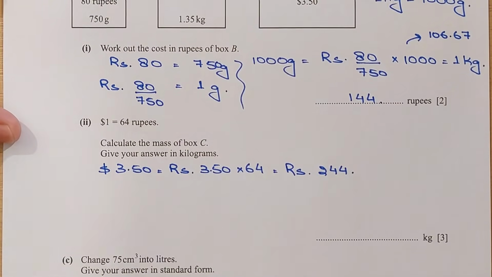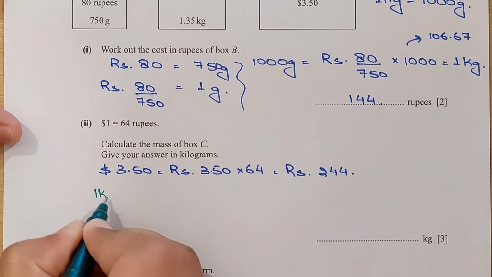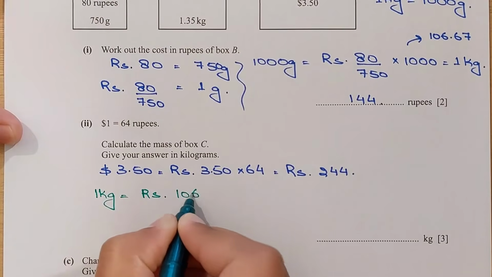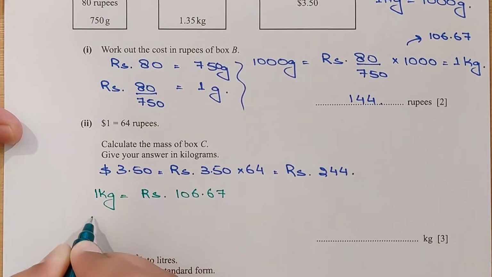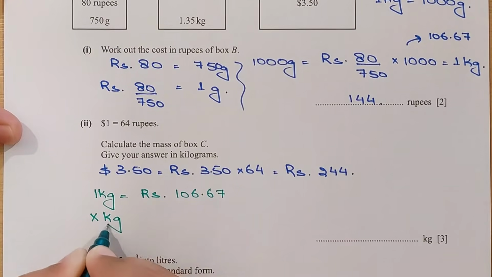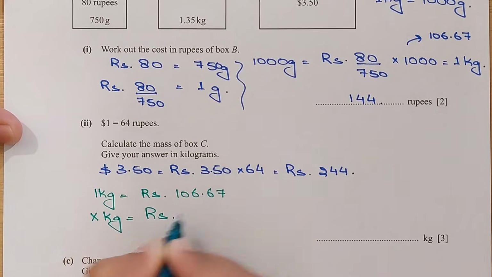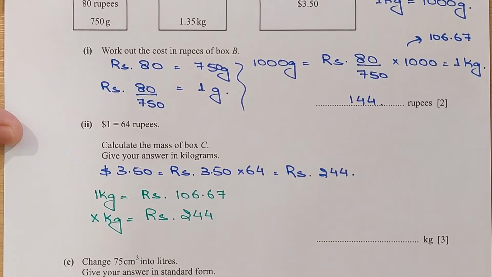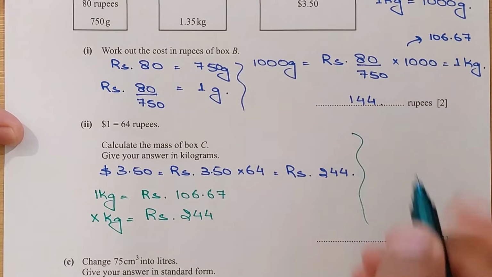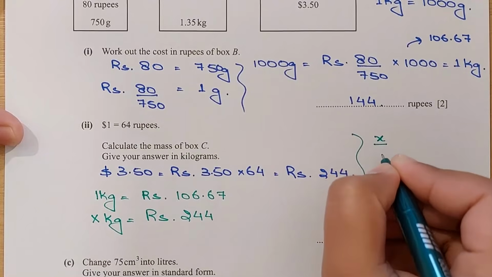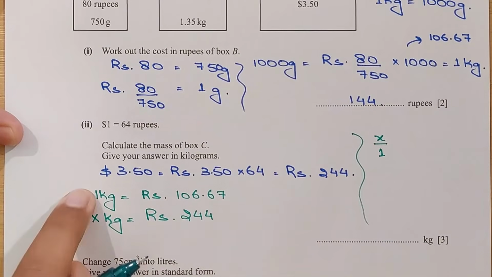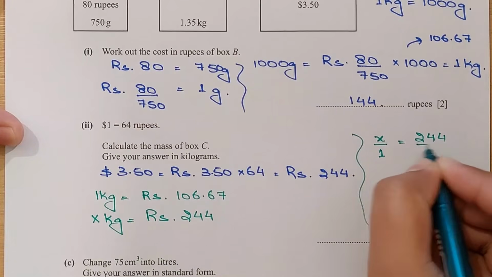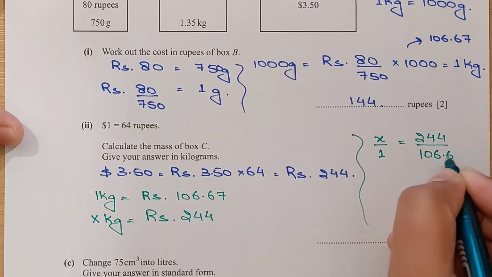So let me use the information. 1 kilogram costs 106.67 rupees, and x kilograms, which we need to find, costs 244 rupees. Let me make this a proportion: x kilograms over 1 kilogram equals 244 divided by 106.67.